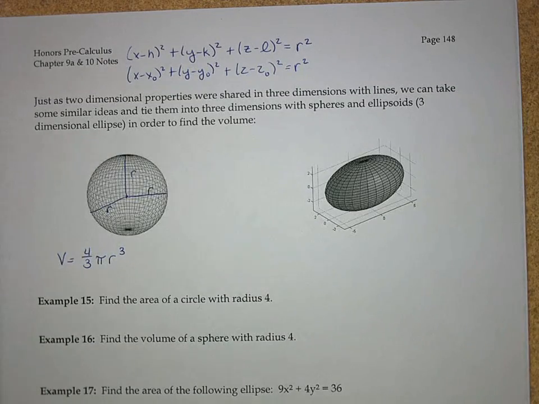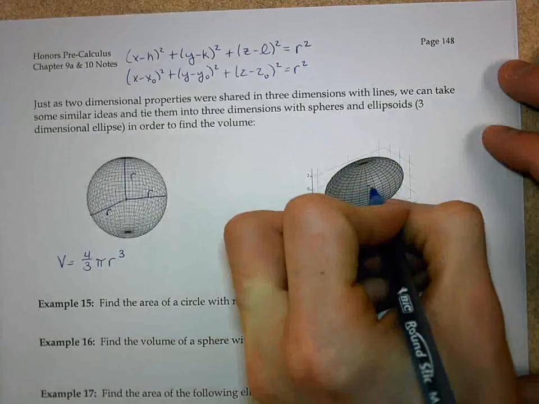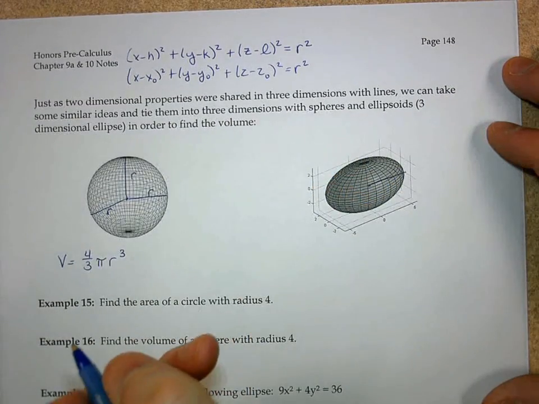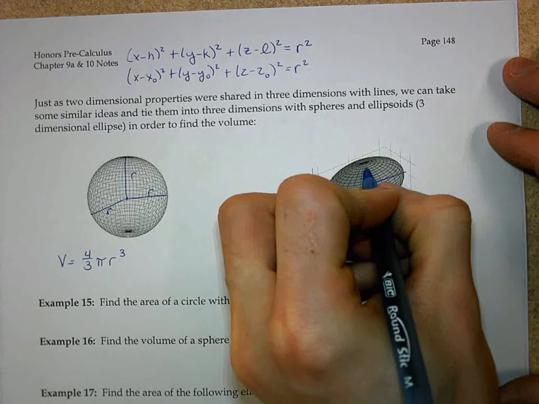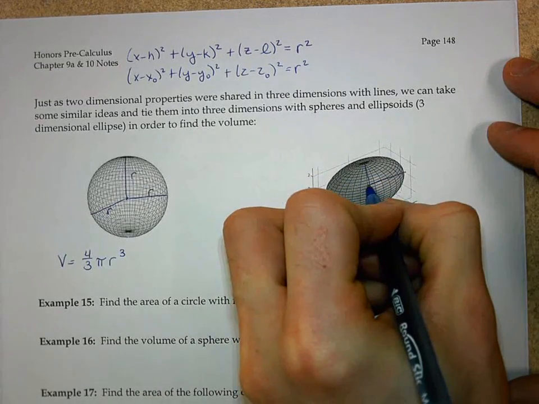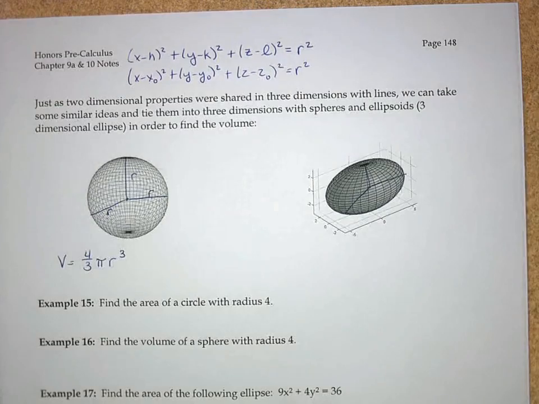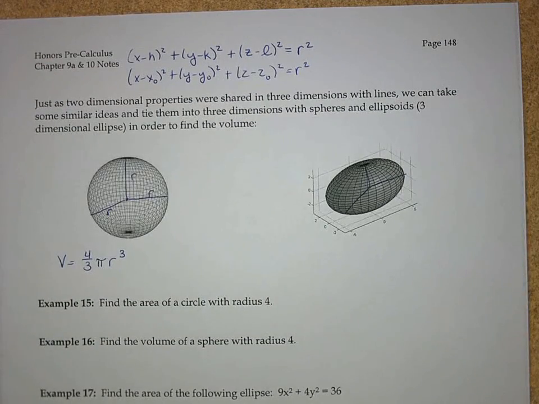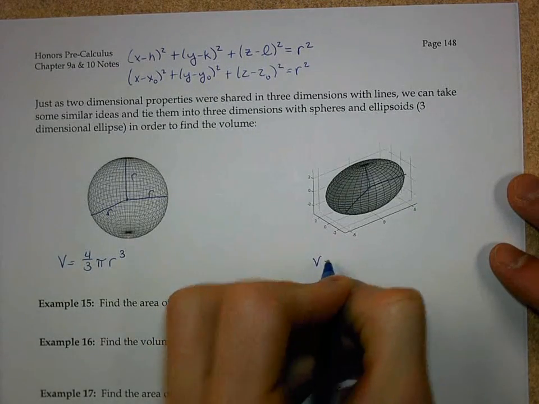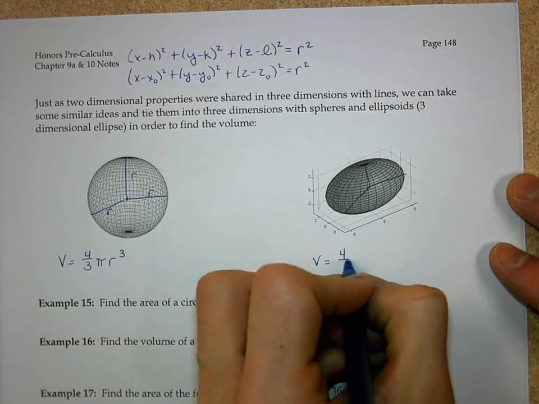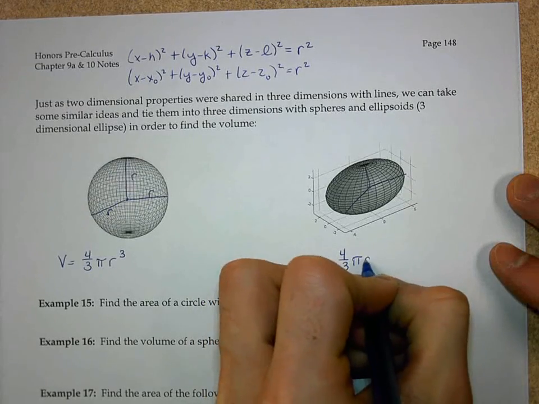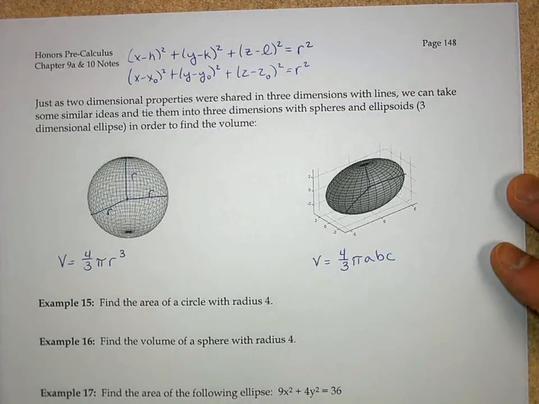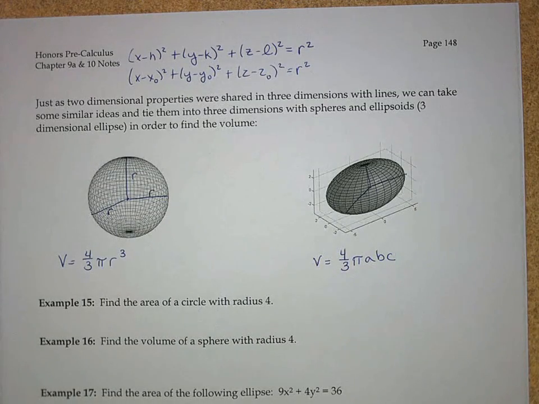Now, when we're looking at an ellipsoid, we're going to have three different pieces. We're going to have a piece that goes out along the x-axis, a piece that goes up along the y-axis, and then the piece that comes out three-dimensionally. So we've got three different ways to represent that, possibly three different lengths. If we're going to go with the volume of an ellipsoid, it's going to look very similar to the sphere, except it's going to be a times b times c, because we can't be guaranteed that all those lengths are the same. And in fact, if all three of them are the same, then I do have a sphere.